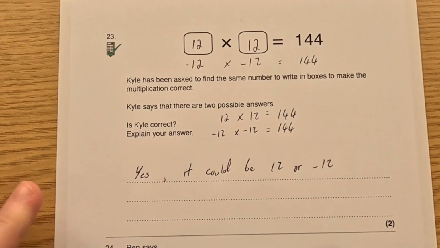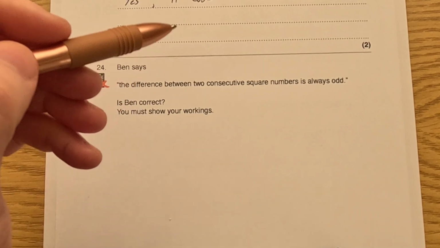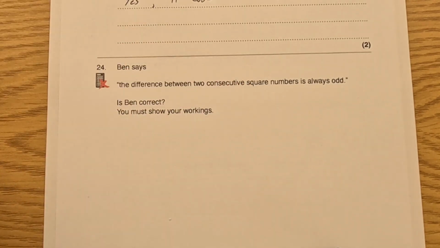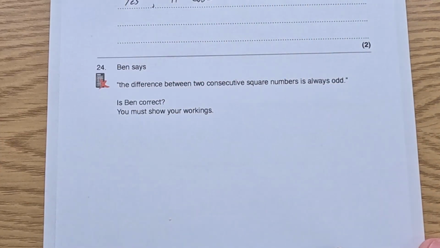Okay, let's look at our last question, question number 24. Question number 24 says, Ben says the difference between two consecutive square numbers is always odd. Is Ben correct? You must show your workings. So let's write down our square numbers because we're looking for consecutive square numbers. Consecutive means one after another.